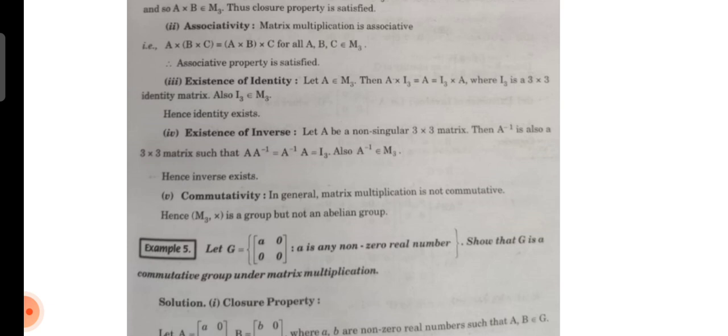We already know that if we multiply A cross B and B cross A, sometimes it is not possible to do both the cases. So obviously it won't be equal, and sometimes when it is possible to do both the cases, it may occur that they are not equal. So matrix multiplication is not commutative.